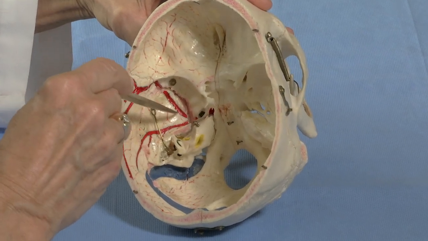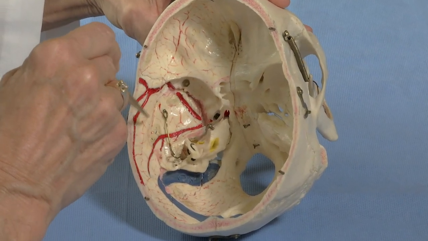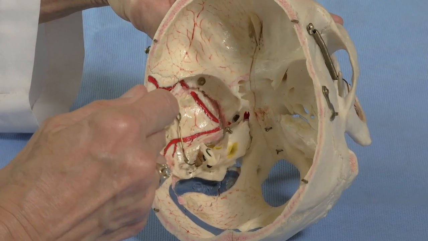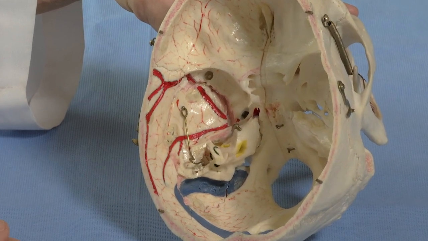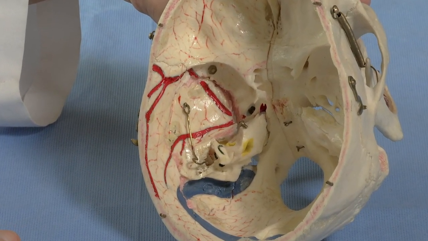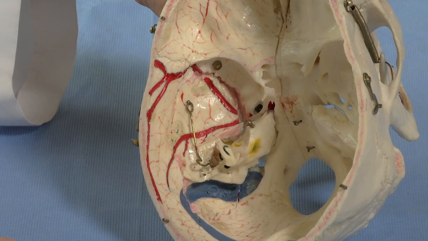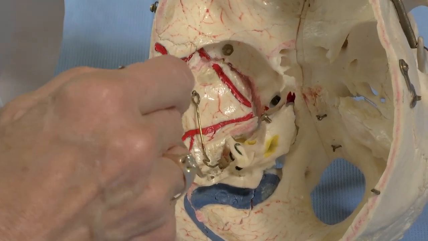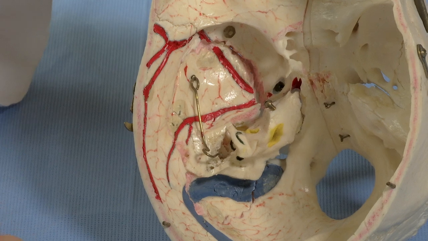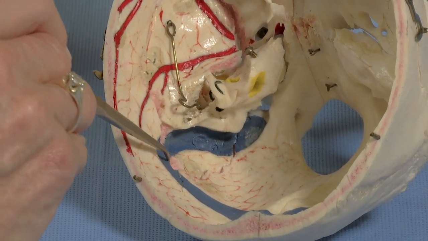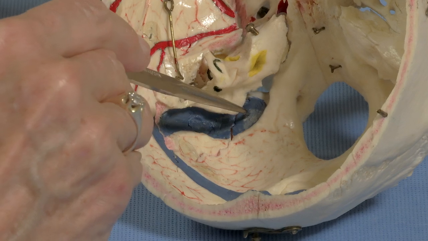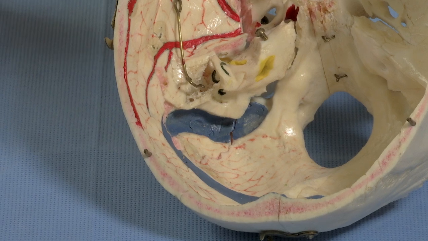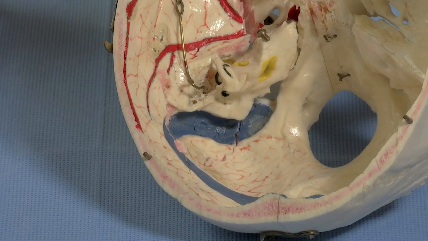The middle meningeal artery comes up and splays out over the inside of the skull. It's really running in the dura, and it is right under this squamous part of the temporal bone, which is often damaged or lacerated in trauma cases and is the source of epidural bleeds. We also have the blue venous drainage. We can see the sinus coming along here and then going down and entering into the jugular foramen and returning the blood from the brain to the heart.